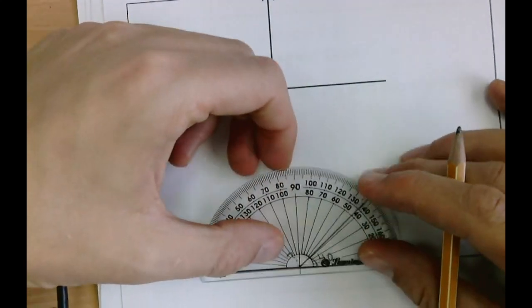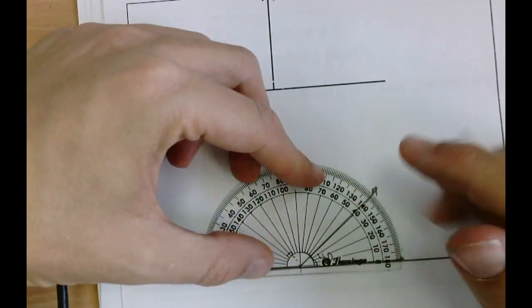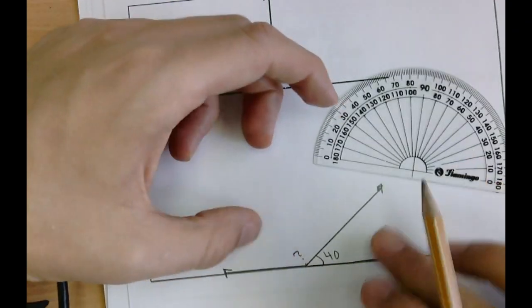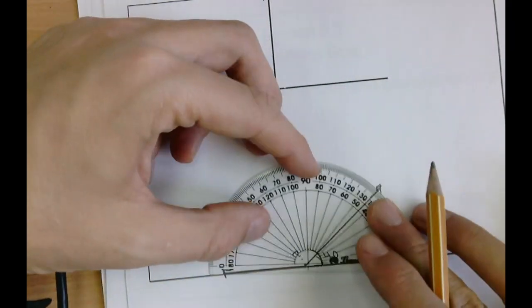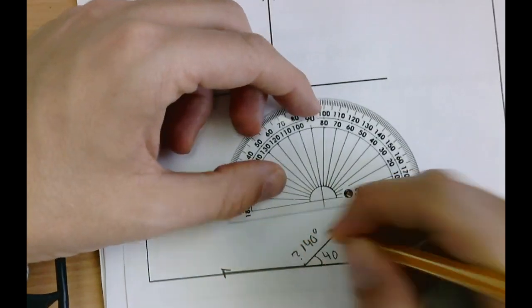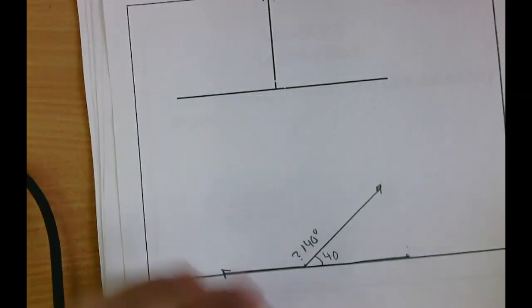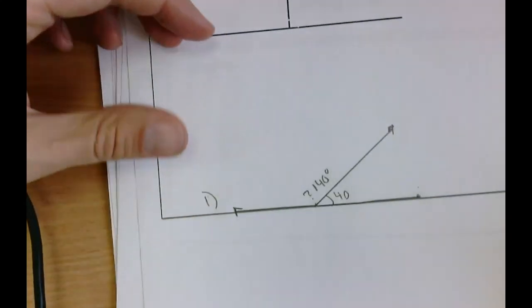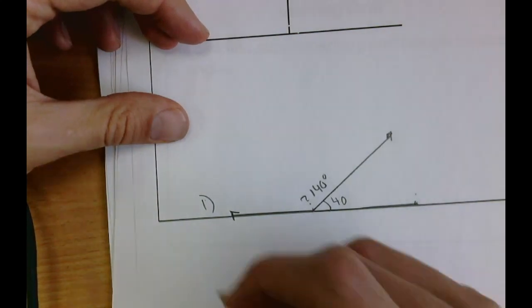So you can find out what the missing angle measure is by simply saying, okay, well, this is acute, this opposite end here is obtuse, so I know that this has to be 140 degrees. So the missing angle measure then is 140 degrees.